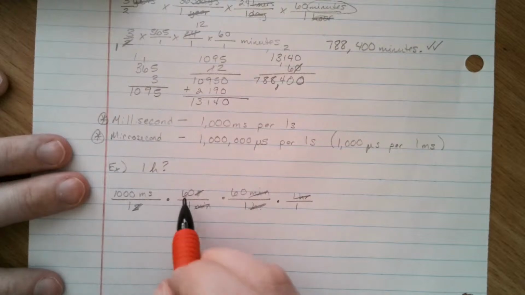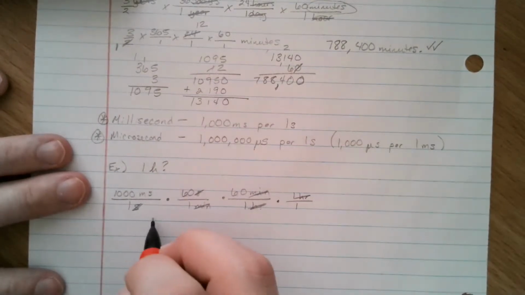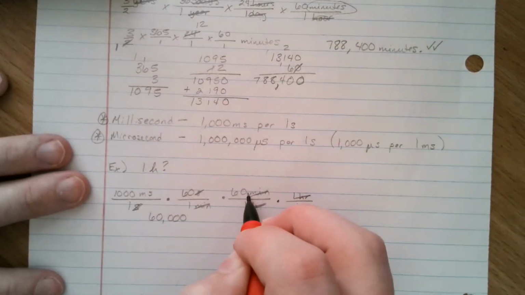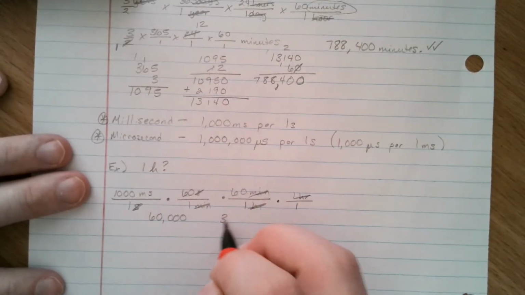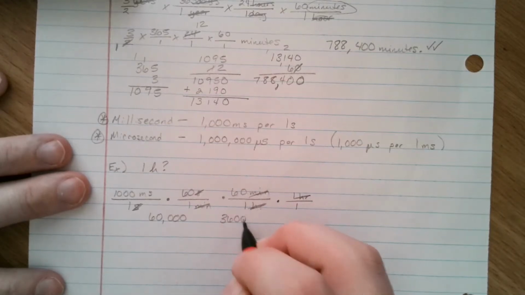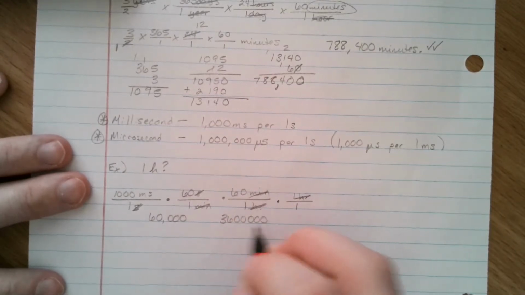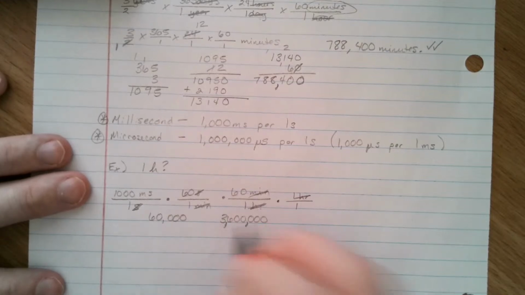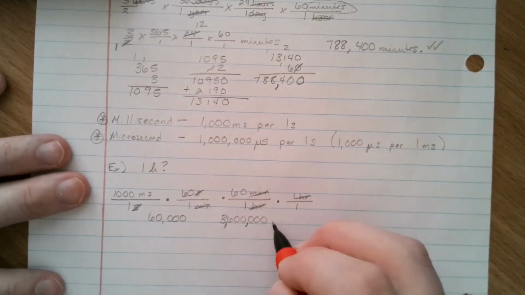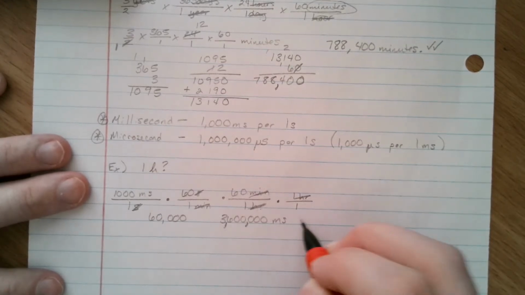So 1,000 times 60 is 60,000 times 60 again. So 6 times 6 is 36. Put another 0 in there. So that is 3,600,000 milliseconds in an hour.